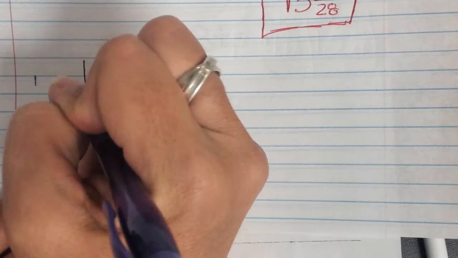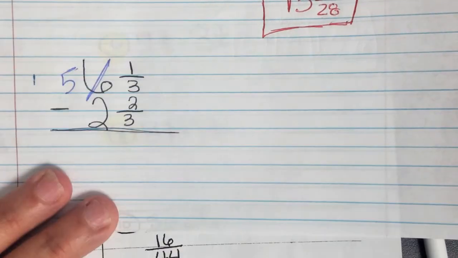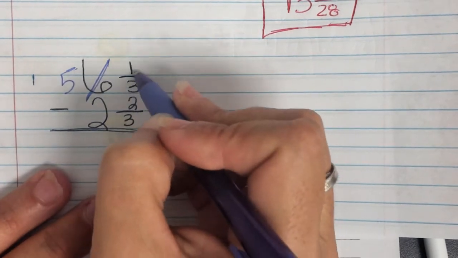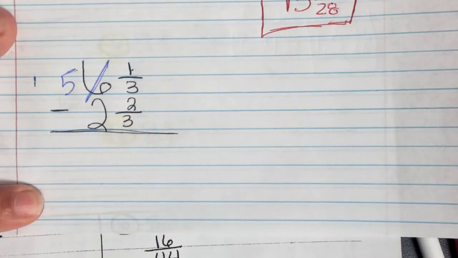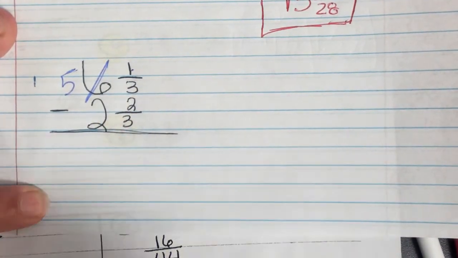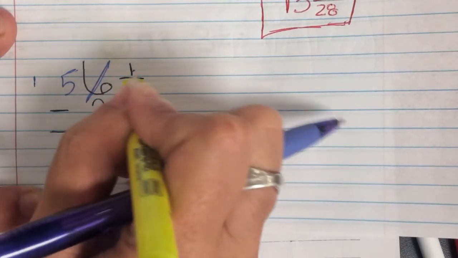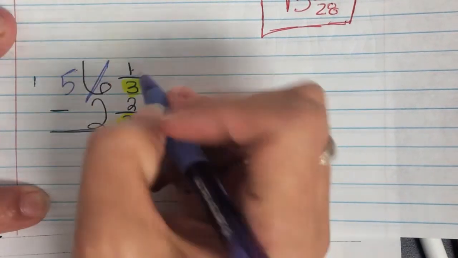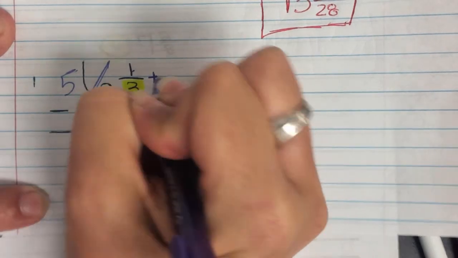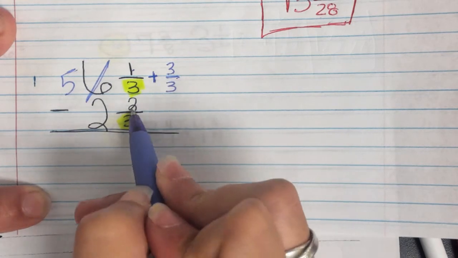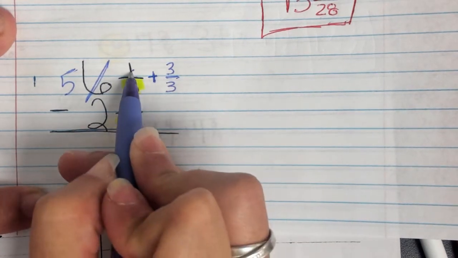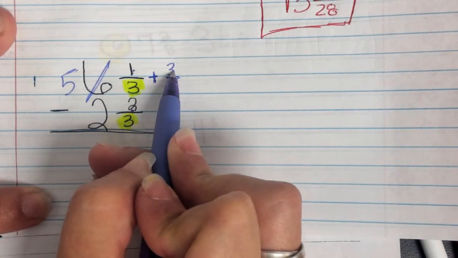They're borrowing from the 6. They're making it a 5. But from there, I've got people doing the wrong things. If there is a fraction there already, then you use the denominator of 3. You're using 3/3. But what happens is you are literally adding it. So it's not like 3 minus 2. You literally got to add these together.